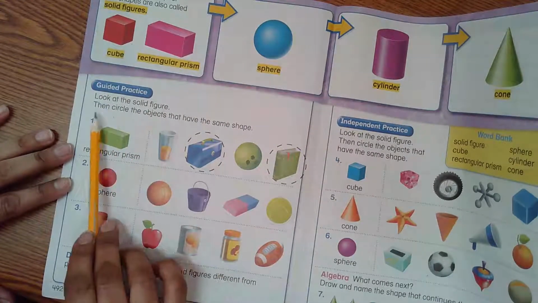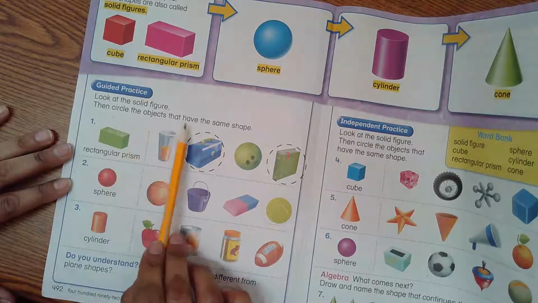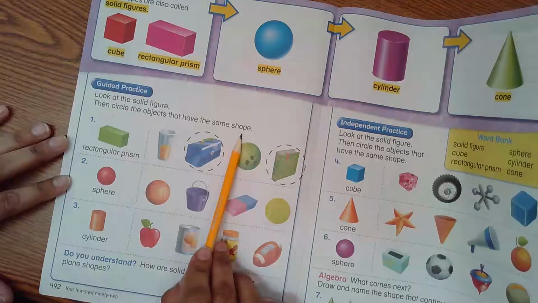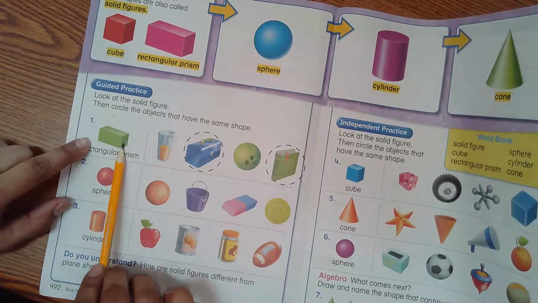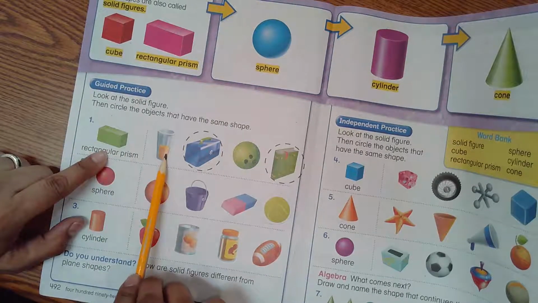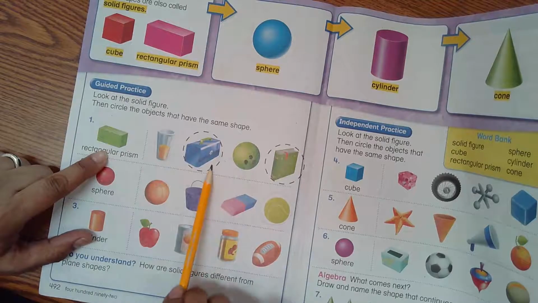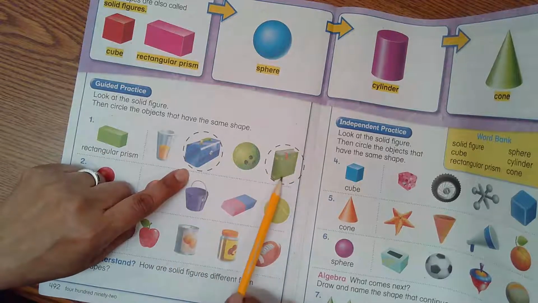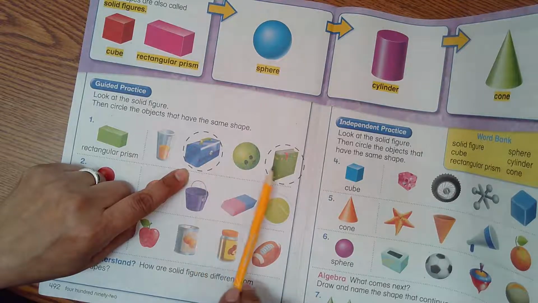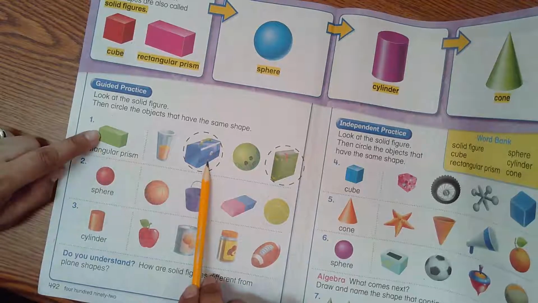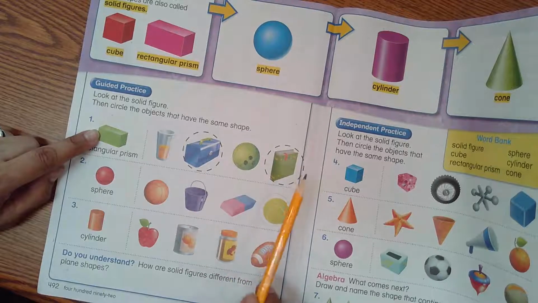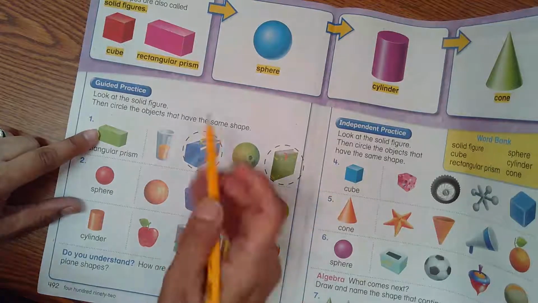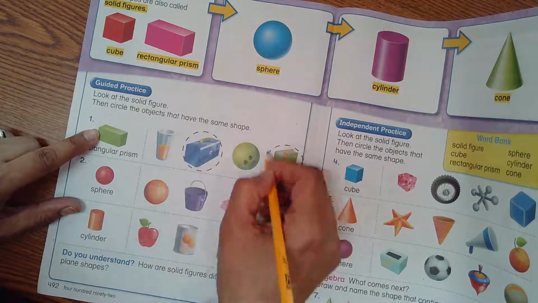Look at the solid figures, then circle the objects that have the same shape. So this is my rectangular prism. No. Lunchbox or toolbox, yes. A book, yes. So these are the two that look like a rectangular prism from objects that I can see in my classroom or my house. So we're gonna trace and circle these two shapes.